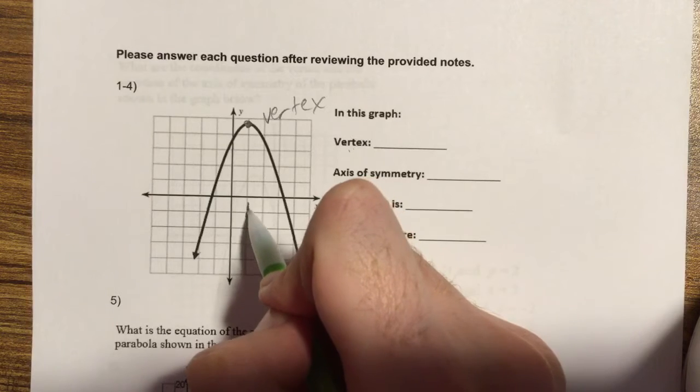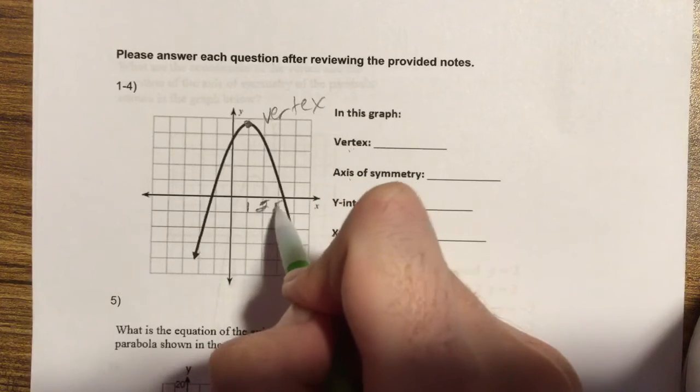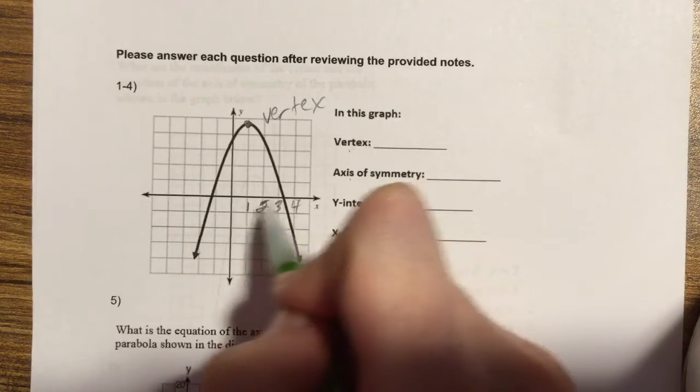When it's not written, we assume that each of these represents one whole box.